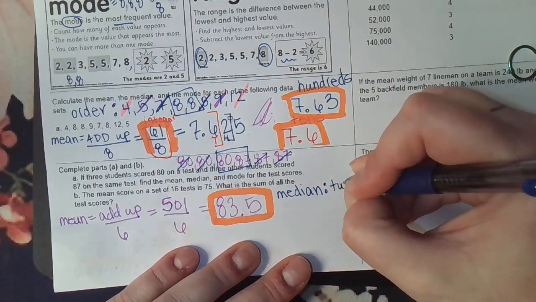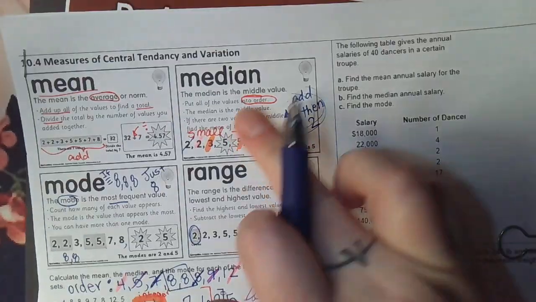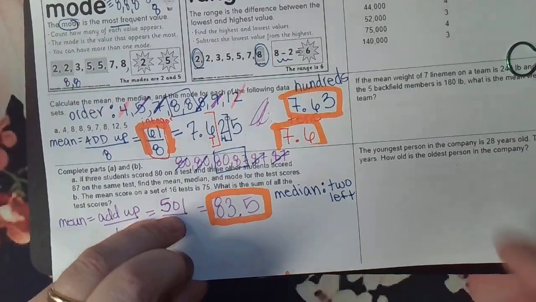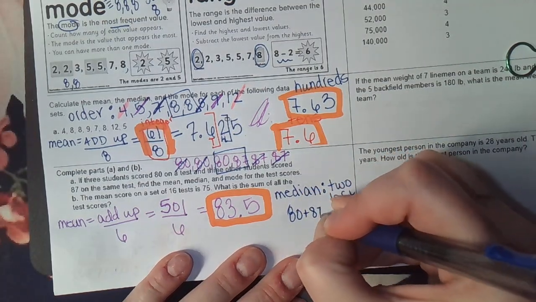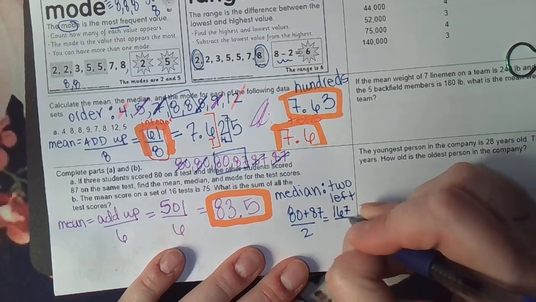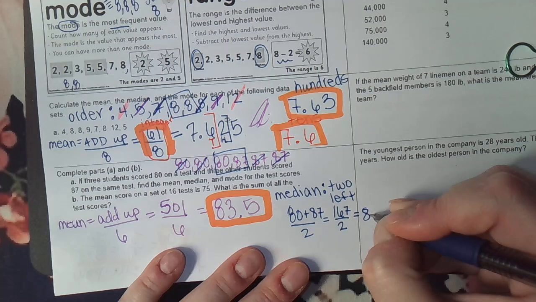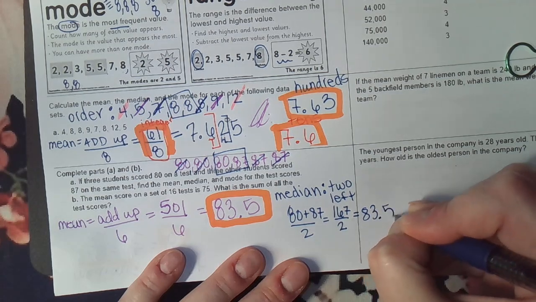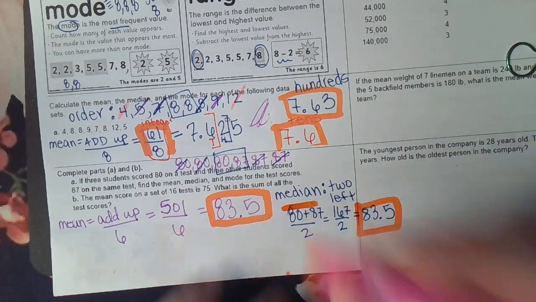Darn. So what happens when there's 2 left over? We have to add and divide by 2. So 80 plus 87 divided by 2. I think that makes 167 divided by 2. And that's 83.5. Yay! So that's the median.